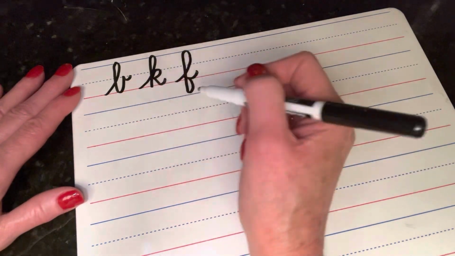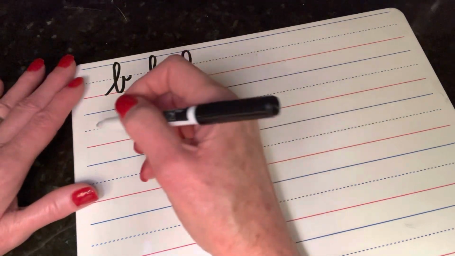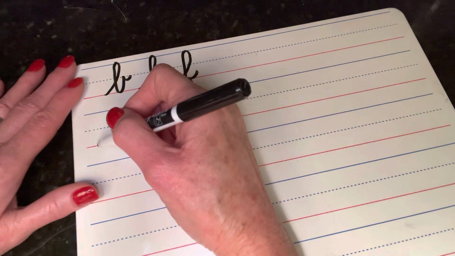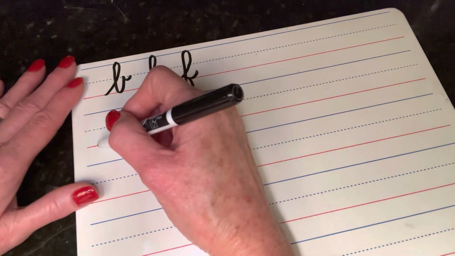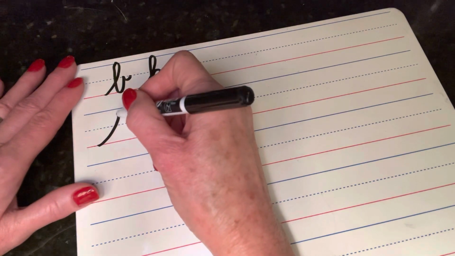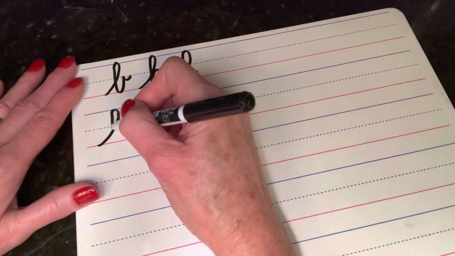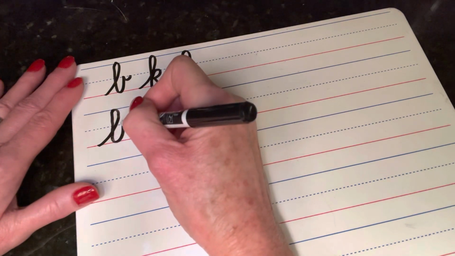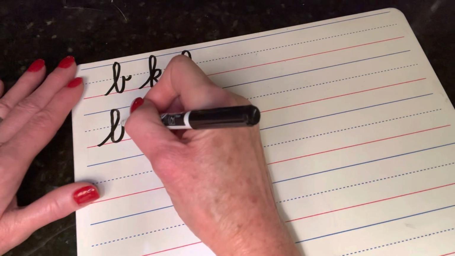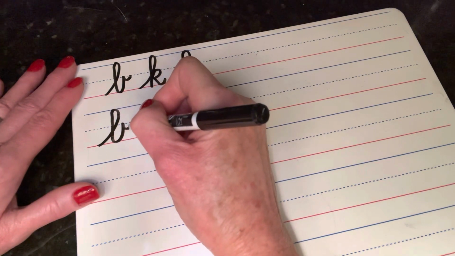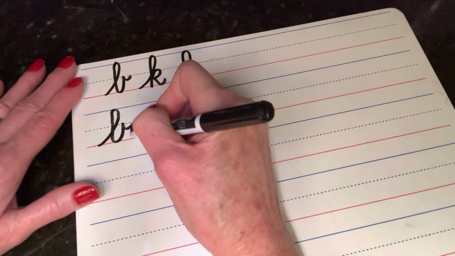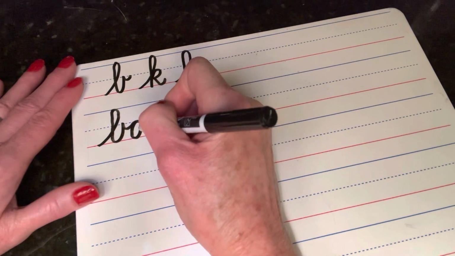The first word is going to be banker. So again, we want to write the lowercase b beginning at the baseline, slope up, come back, crossing at the midline, straight back down. Here's my end connector. Now, once I have my end connector, then I'm going to pretend like I'm coming from the baseline and make my A.